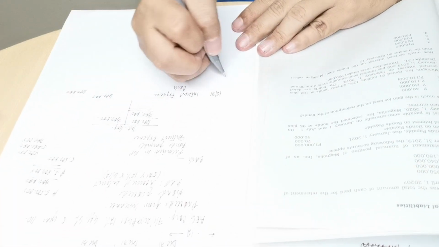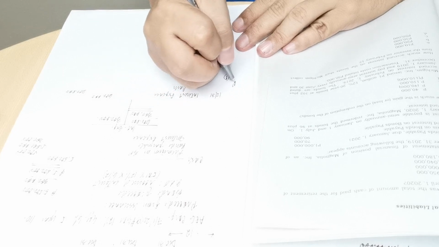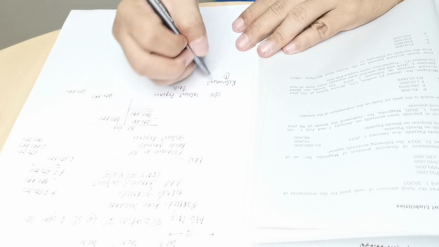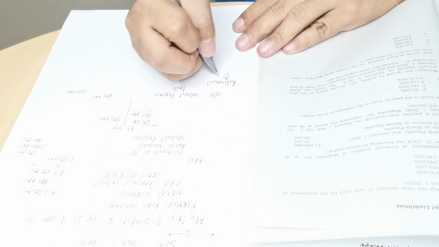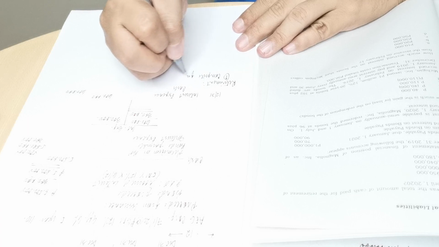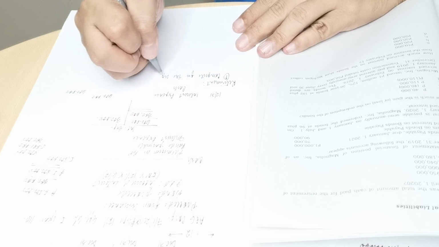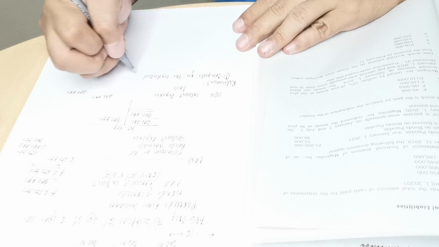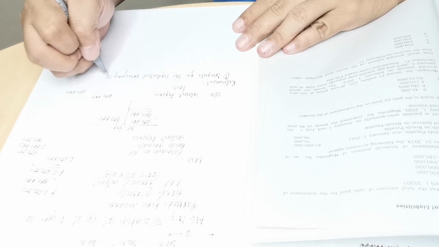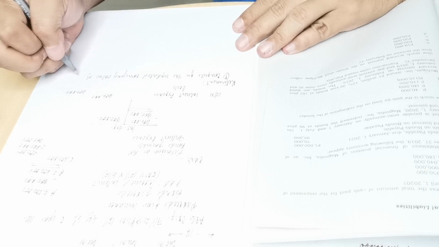So for bond retirement, we have to take note of this. Number one, we have to compute for the updated carrying value of the bonds.